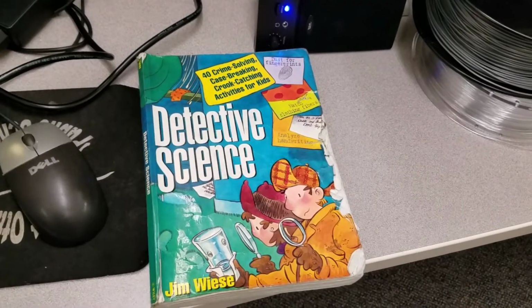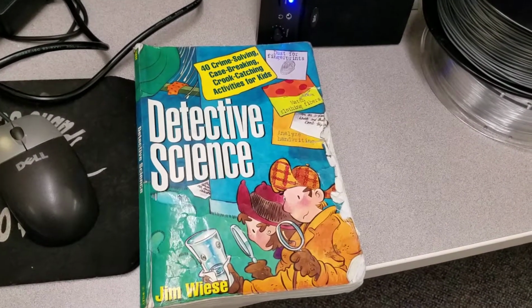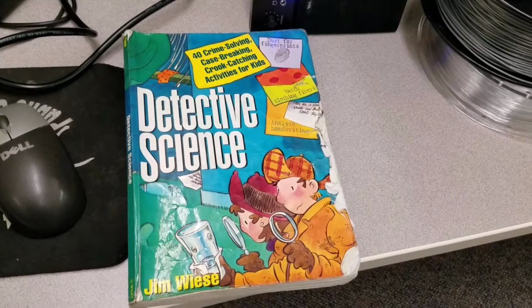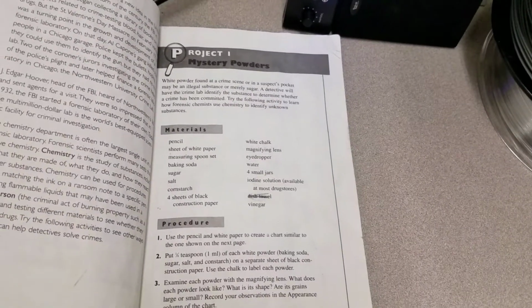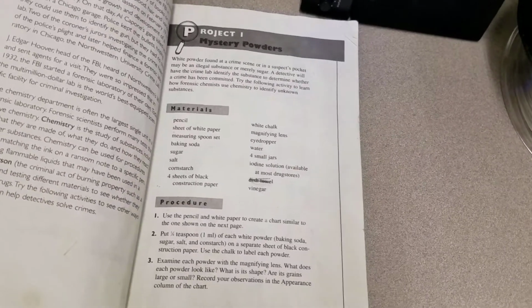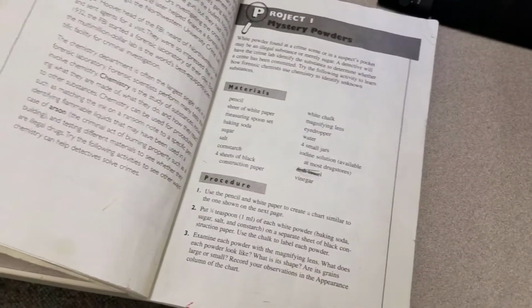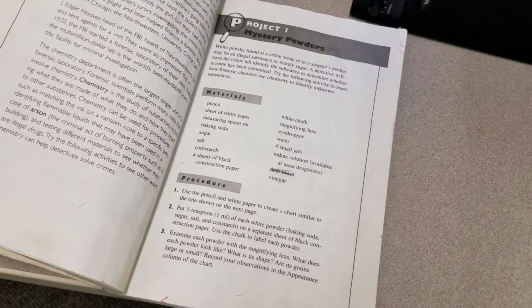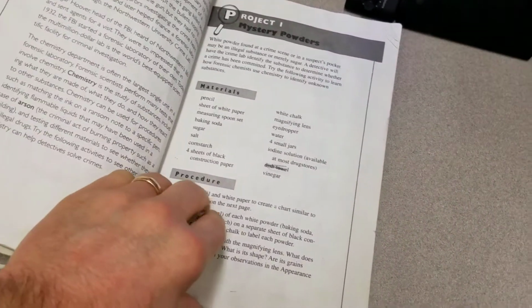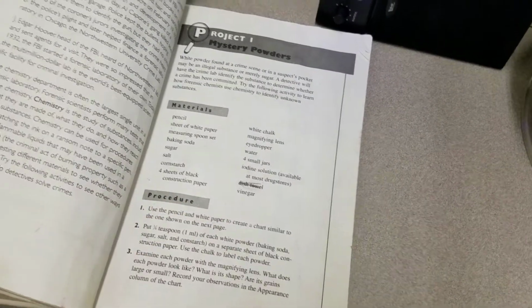The module also has several activities that are out of the Detective Science book by Jim Wise. One of my favorite ones is the mystery powders, where we have students collect data on several different powders and then we log that data with our Chromebooks. Using one-to-one devices for this has made it quite spectacular.